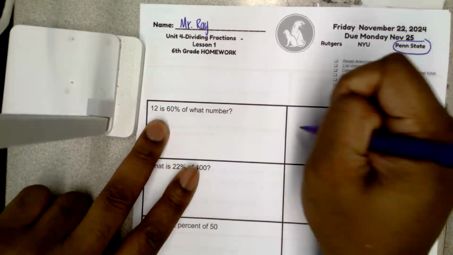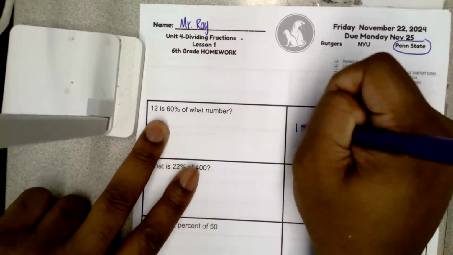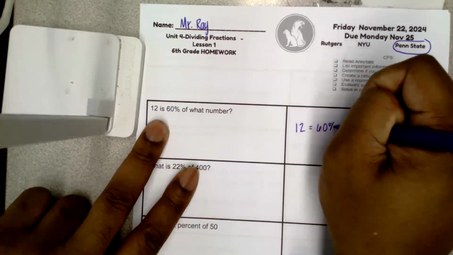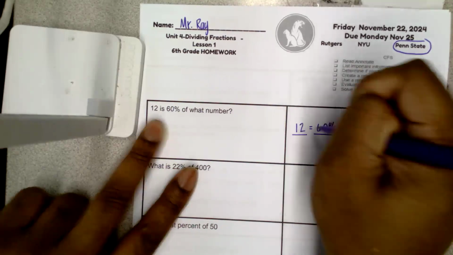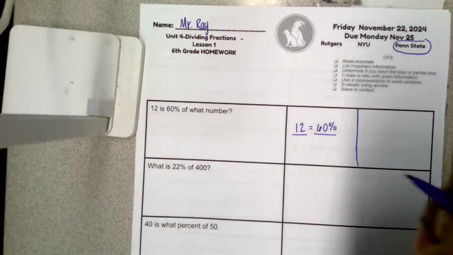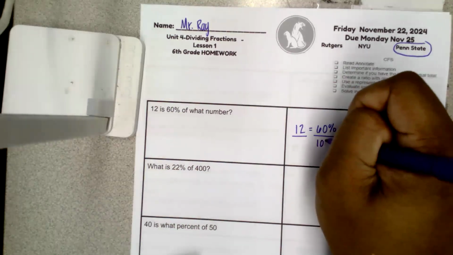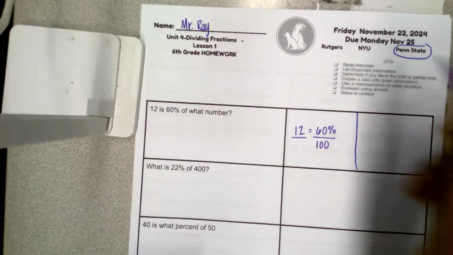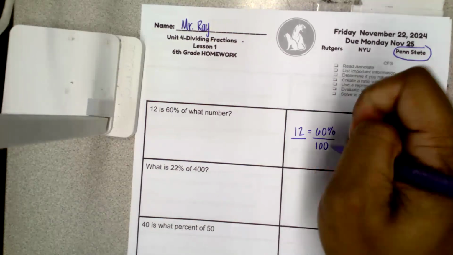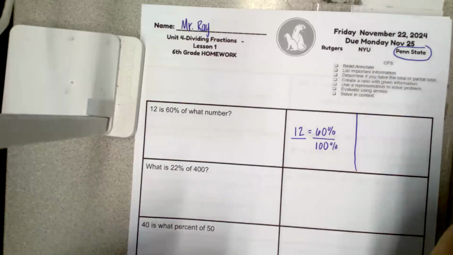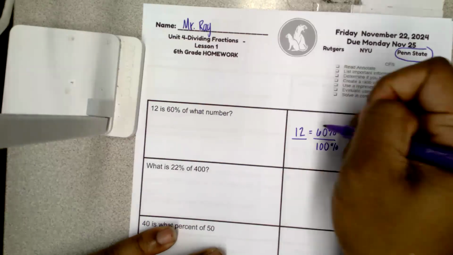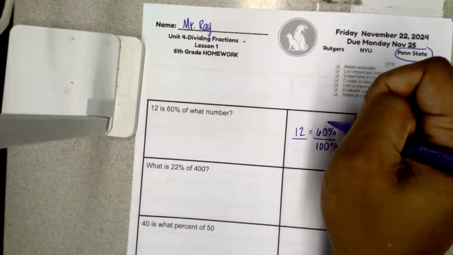12 is 60%. And we're trying to find the total percent, which is 100%. Now, of course, it looks like an equivalent ratio. We can get from 12 to 60 multiple times, but we do know that 12 is a factor of 60.